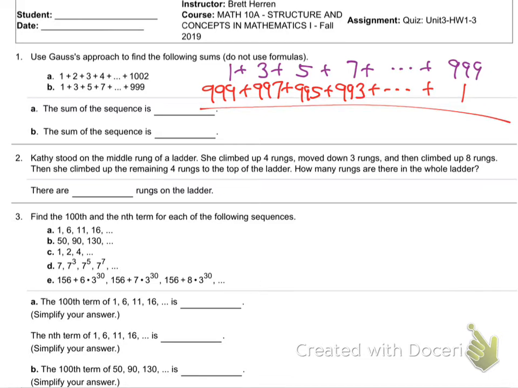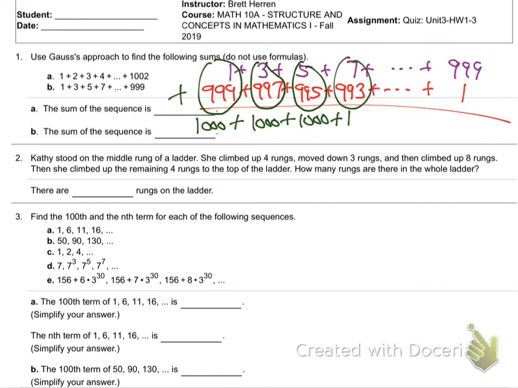So now you've got the list twice. So whatever total you get, you're going to have to divide by 2 in the end because we have the list forward and backwards. So now add them straight up and down. What's 1 plus 999? Well, it's 1,000. And 3 plus 997? 1,000 again. 5 plus 995? 1,000 again. 7 plus 993? 1,000 again. And this right here, 1,000 again. So it's a whole bunch of 1,000s.